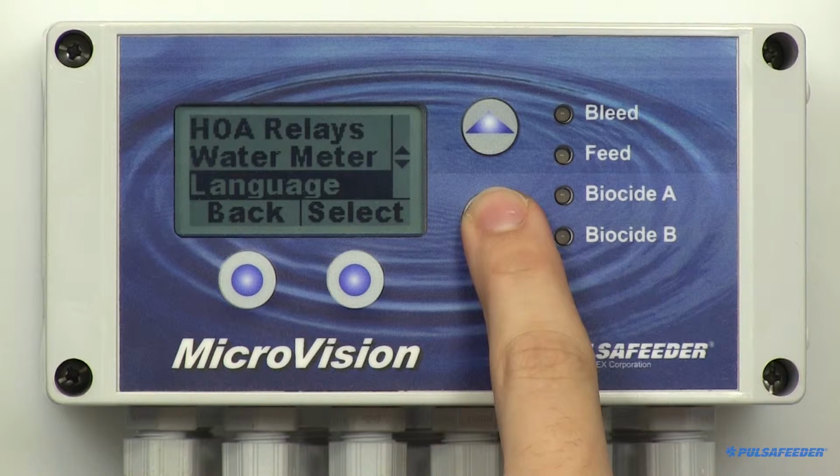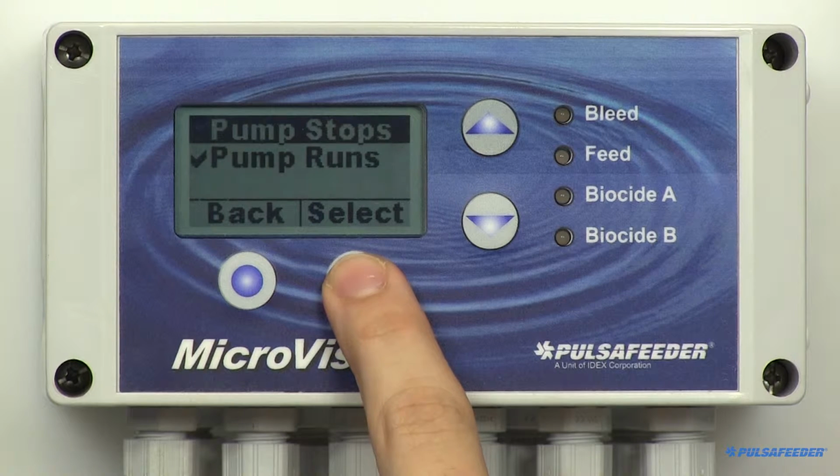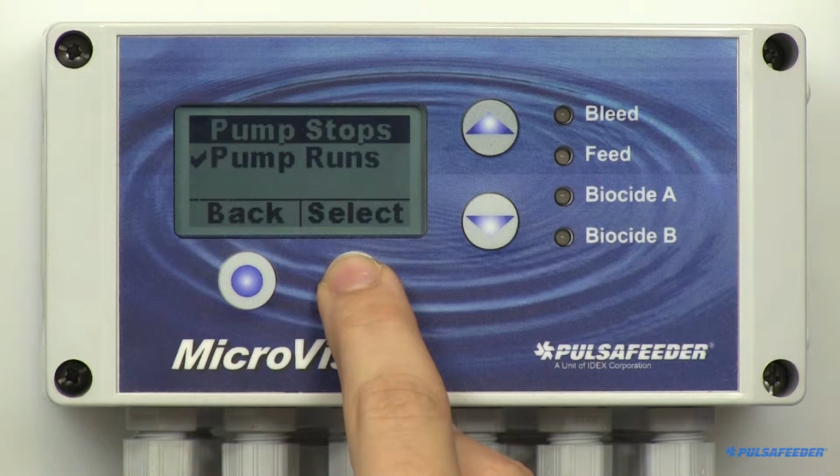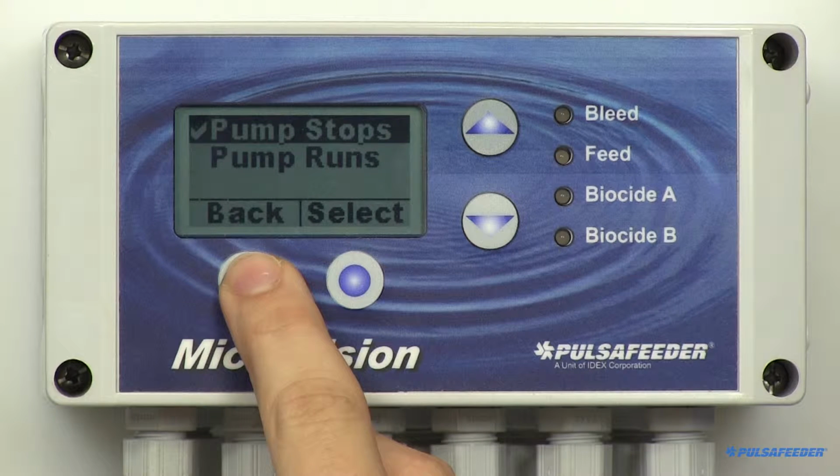Arrow down and select drum levels. The MicroVision has 4 drum level inputs, one for each pump. To make your selection, highlight it and press enter, and the screen will display a check mark. Note that refilling the drum may cause the pump's relay to energize without warning.